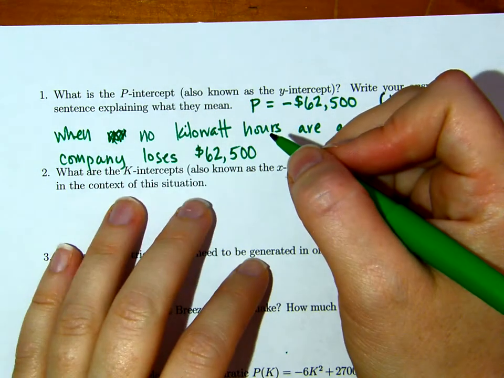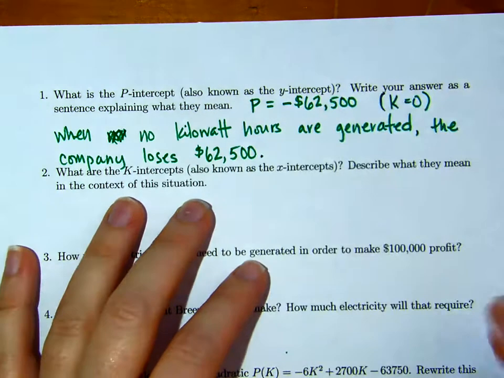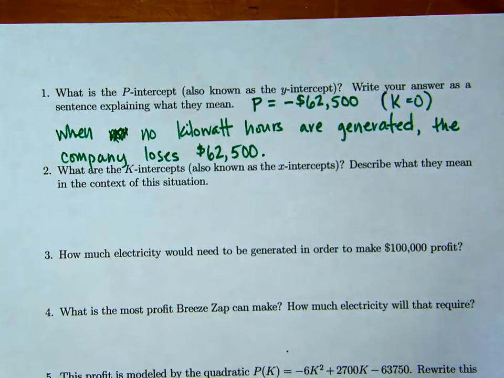Okay. Yep. So when no kilowatt hours are generated, so the turbines are off, the company loses $62,500.